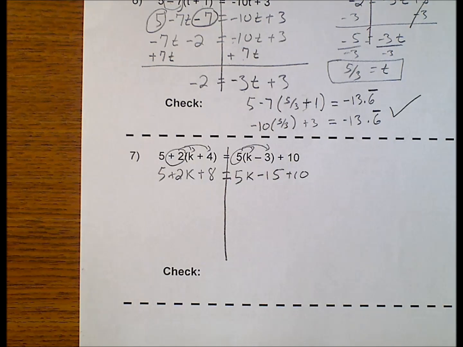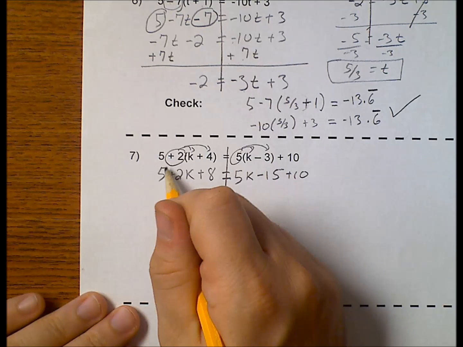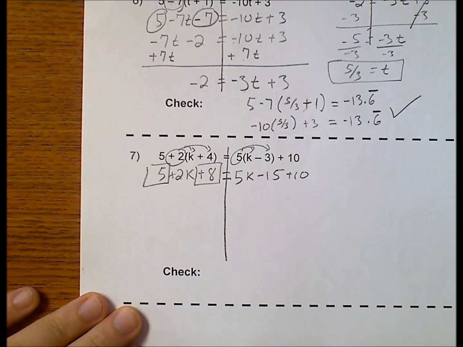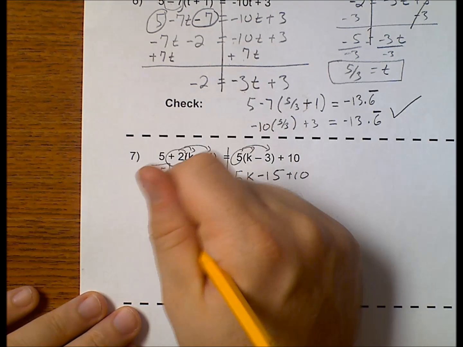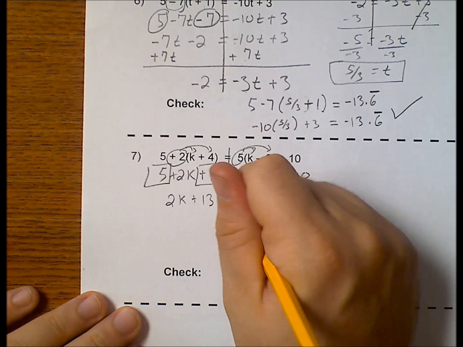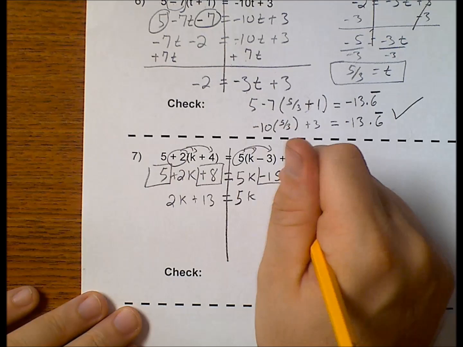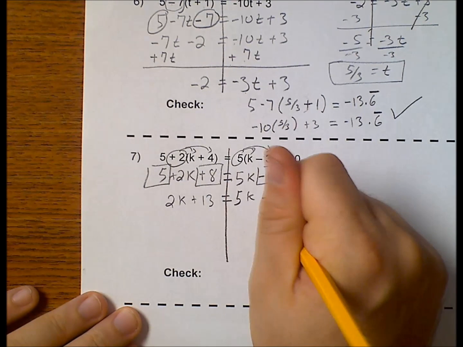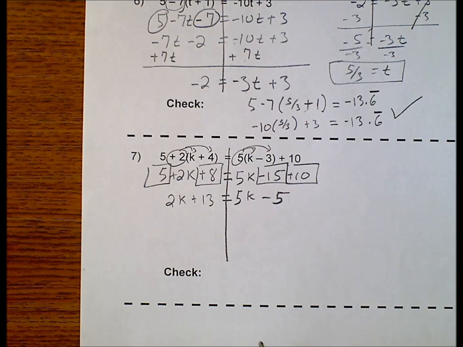And now I need to combine similar terms. 8 and 5, 8, 9, 10, 11, 12, 13. So this would be 2k plus 13 equals 5k minus 5. Because a negative 15 plus 10 is a negative 5.